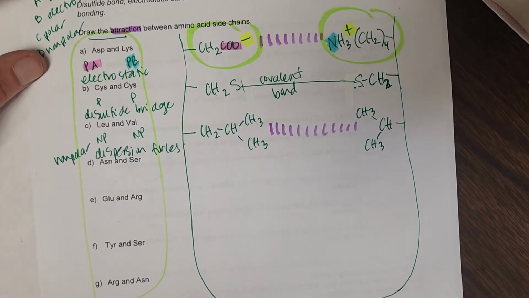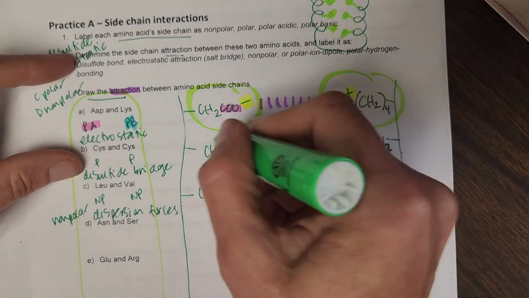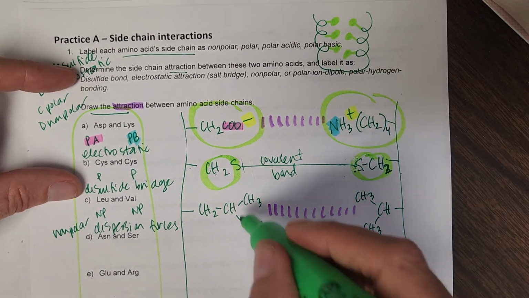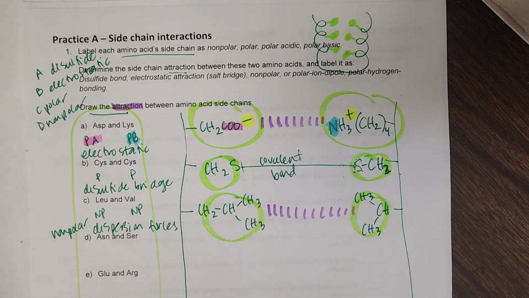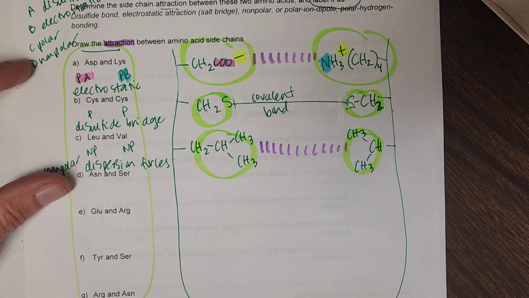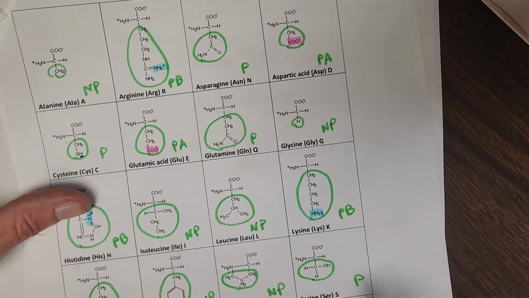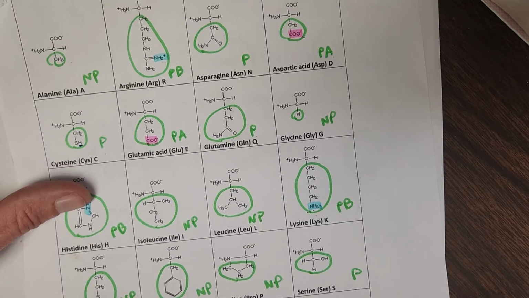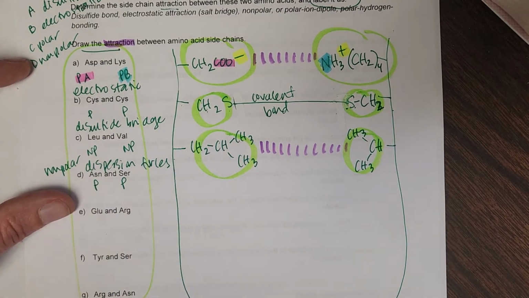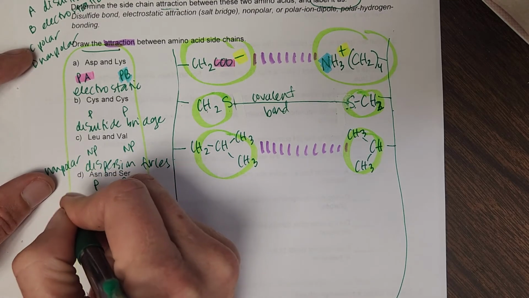All right, let's take a look at two more then. Again, I didn't add the green, but let's add the green. This is a side chain attracted to a side chain, just like we talked about up here. So if I look at the next one, ASN and serine, that's going to be asparagine, ASN, and then a serine down here. Asparagine is polar, serine is polar. And so when I look at that, that's going to be a polar type of attraction.